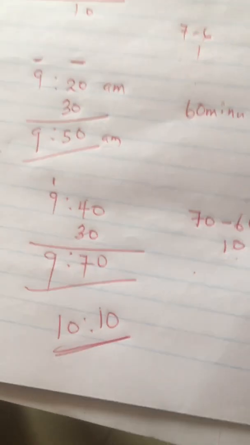We have 9:75. But we don't have any time called 9:75. So just as I explained, you take the 75 and subtract 60. So you get 15. The minute side wouldn't be 75 again, it will be 15. Since we subtracted 60, we have to carry 1 to the other side. So 1 plus 8 is 9, plus 1 is 10. So the correct time is 10:15.